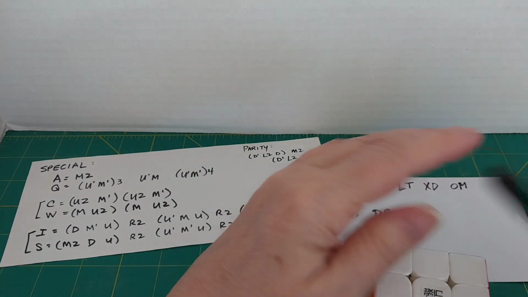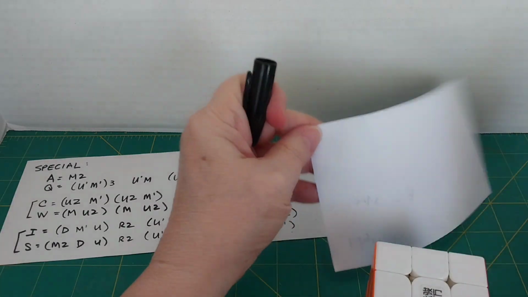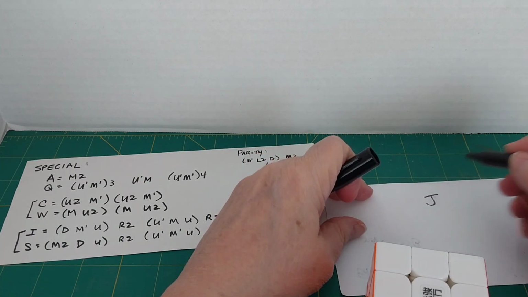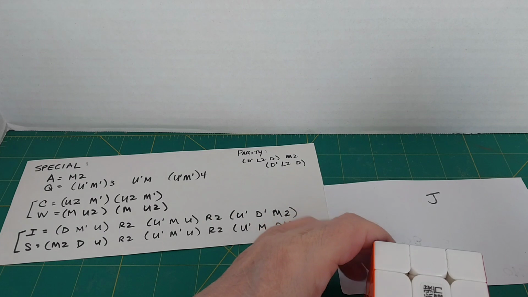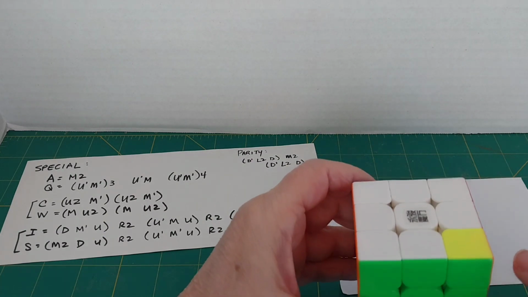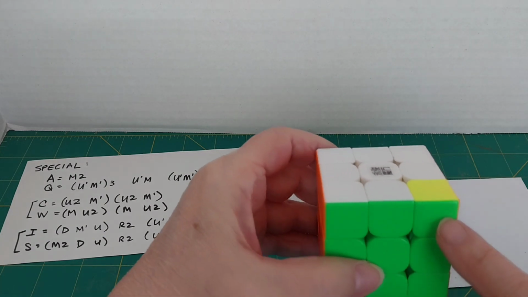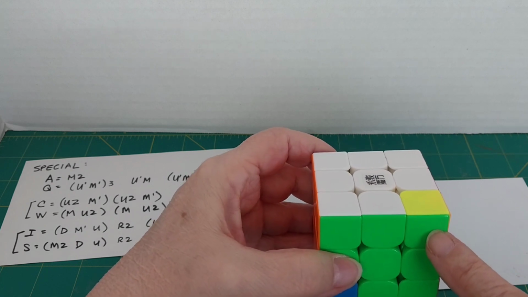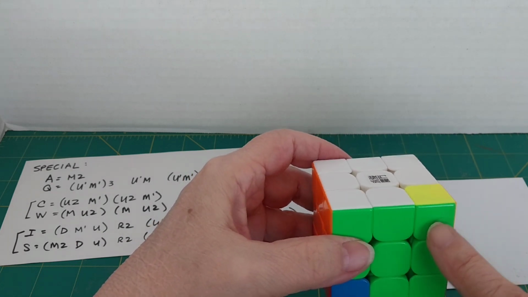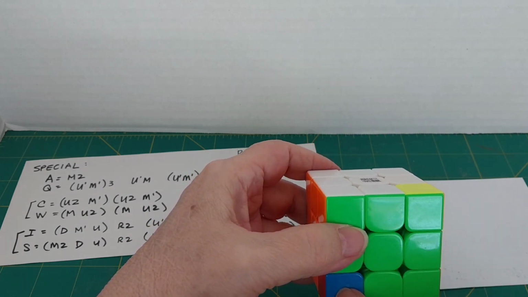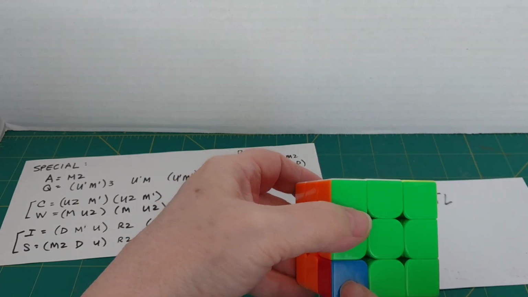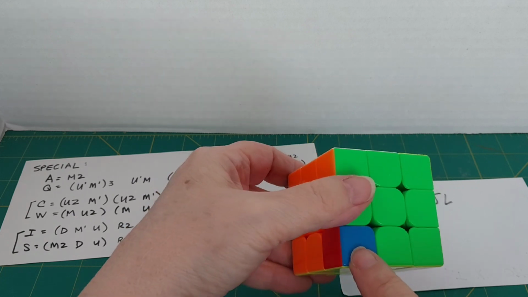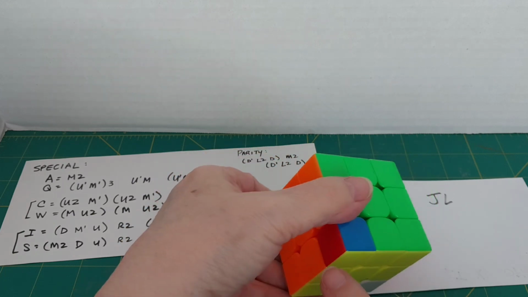let me write this down. So J goes to the green of orange, yellow. So that goes to there. So J goes to L. And L goes to blue, red, yellow.